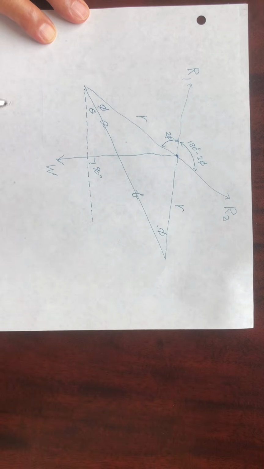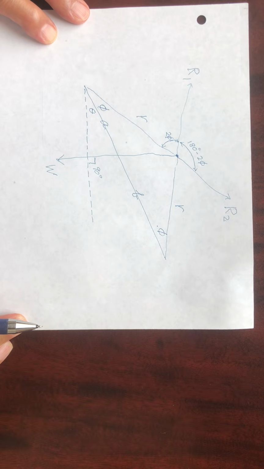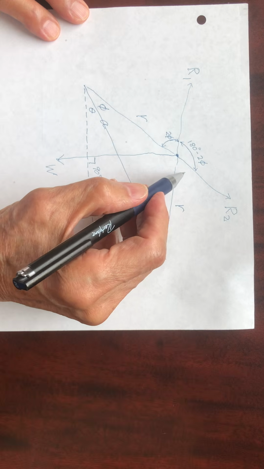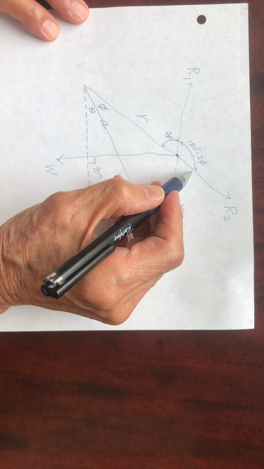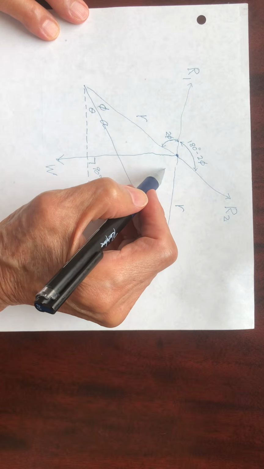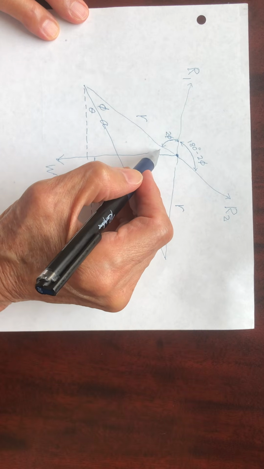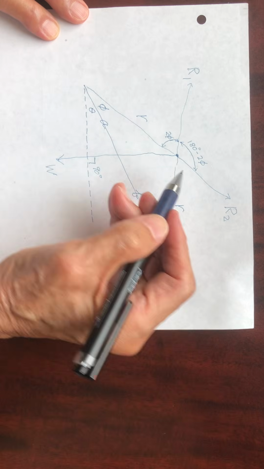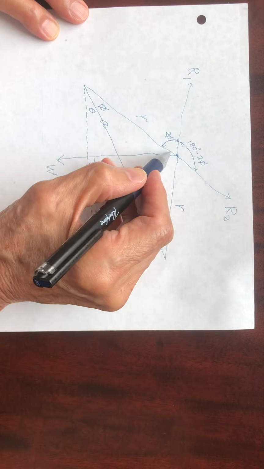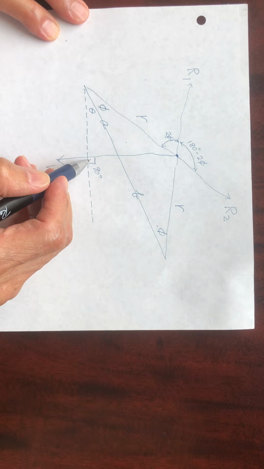So I have this. How about this angle? This angle is 180 here, 180 minus this angle. What is this angle? I look at this right triangle. This is a right triangle. You see here? 90 degrees, right triangle.